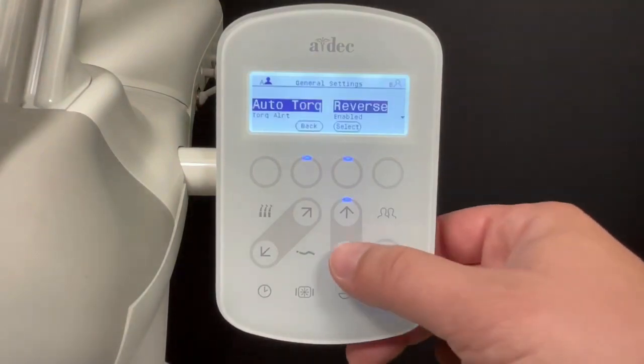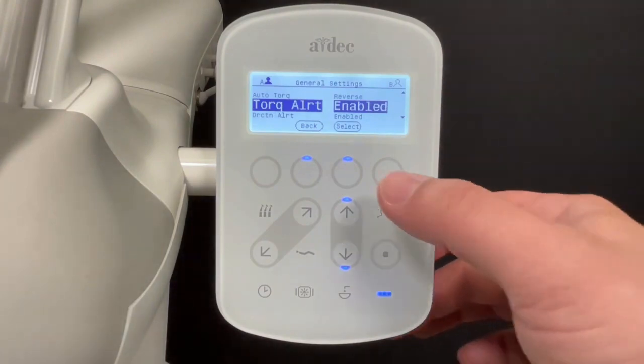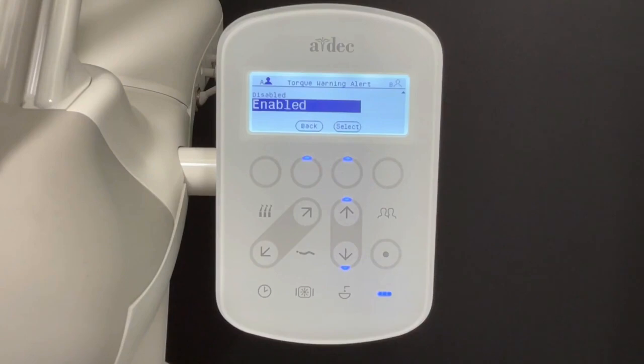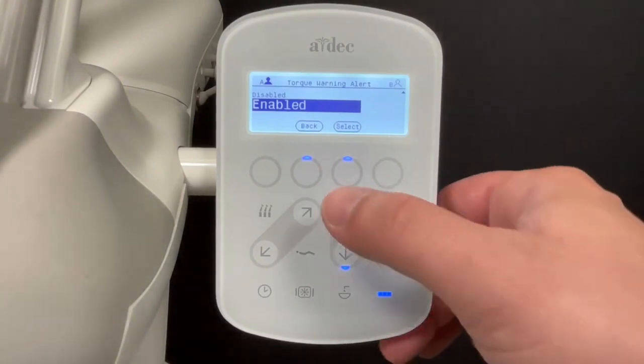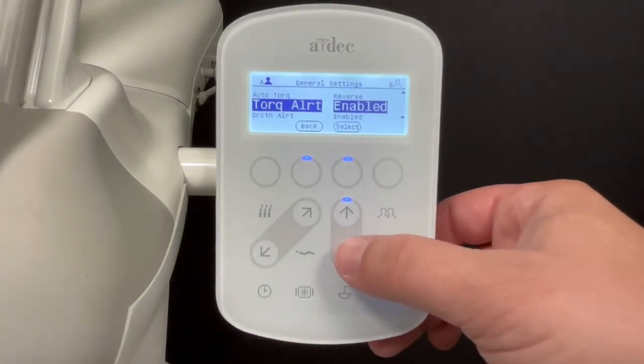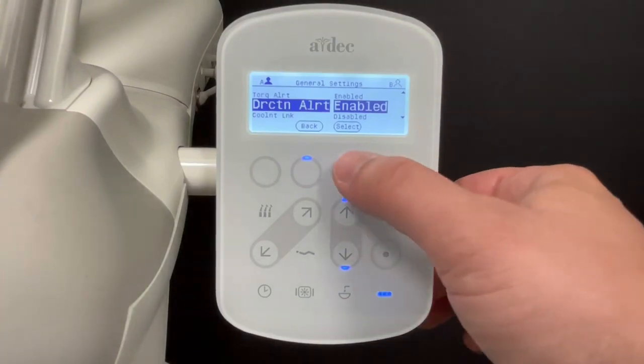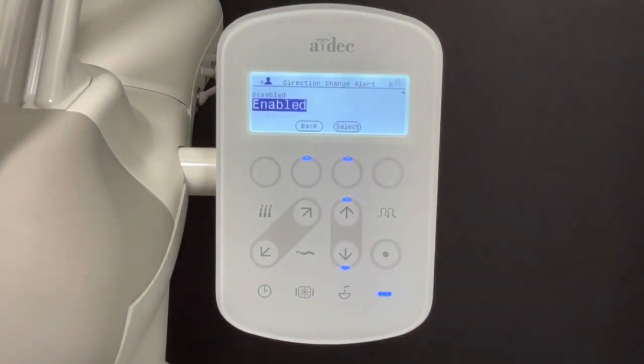Next are Torque Alert settings. Here you can enable or disable the torque alert. And lastly, Direction Alert. Here you can enable or disable the direction change alert.